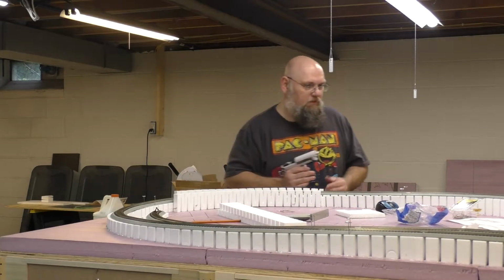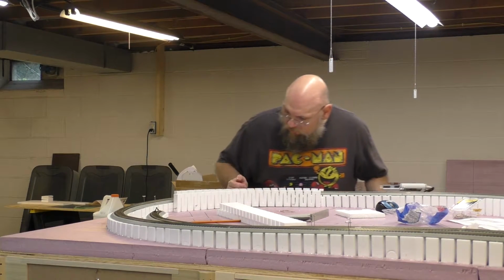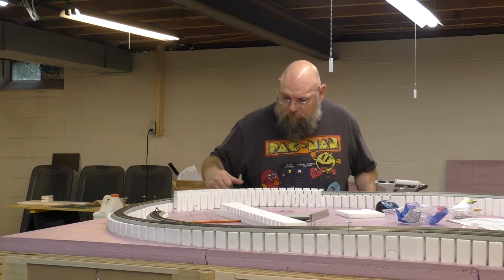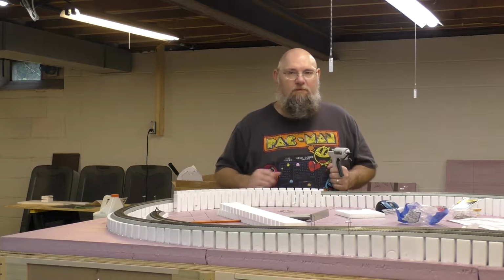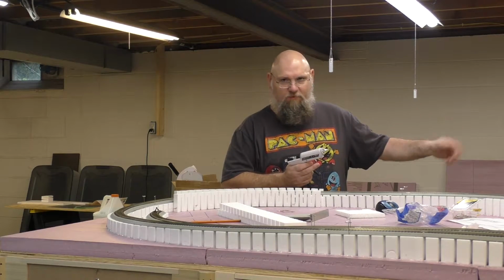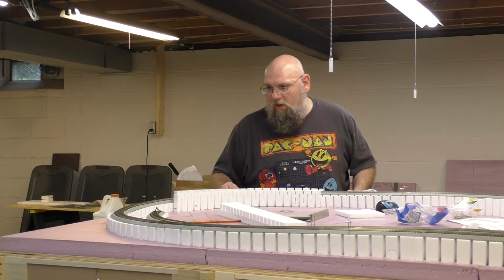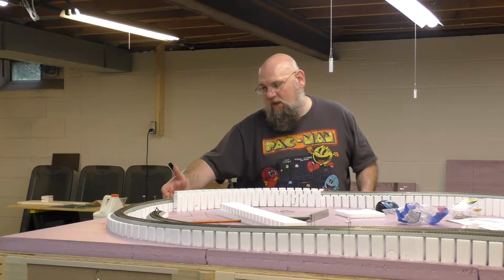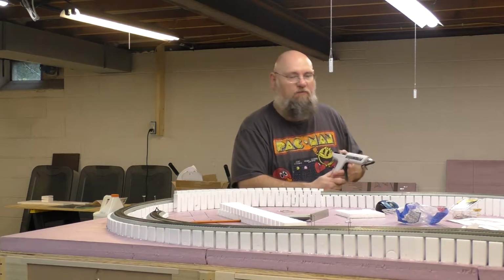That's going to take a little bit of time to set, so I'm going to let this dry a little bit and turn off the hot glue gun. I usually keep this plugged into a power strip, so all I have to do is flip it on and off. Once it's set, I can pull the pins here and work on the next section moving on up forward.